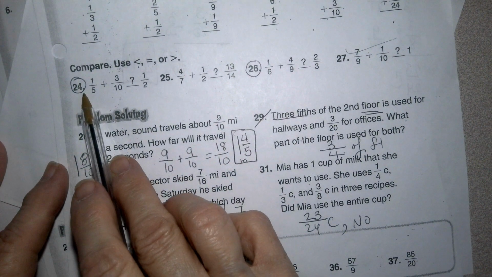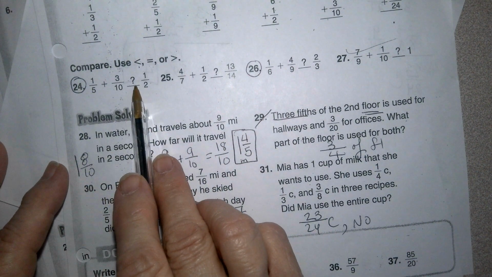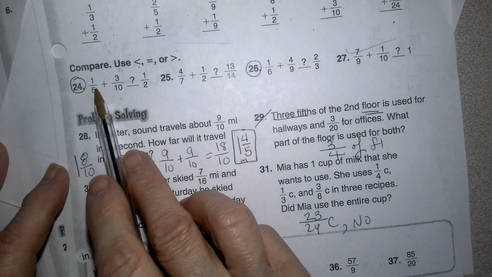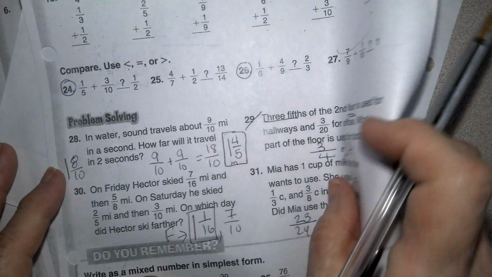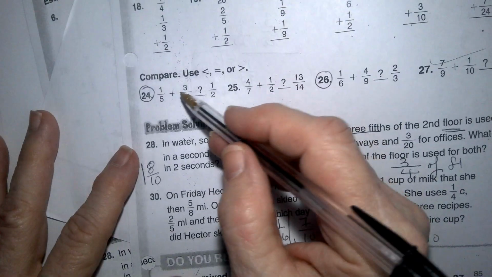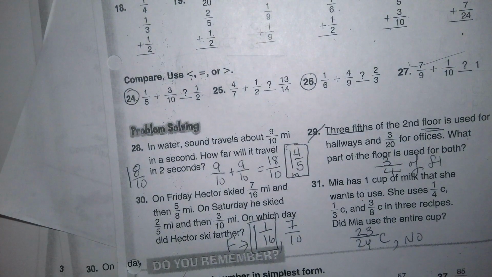So to be able to compare this, what do I need to do with these two first? What's that sign say? So guess what we're going to have to do? We're going to have to add them. Okay, hold on a second.